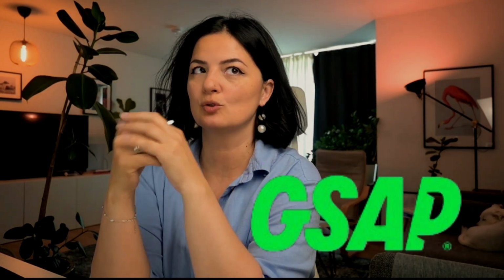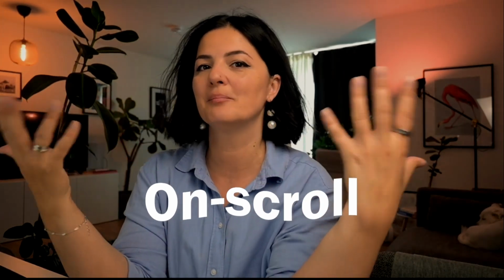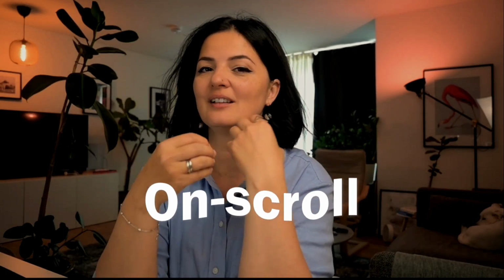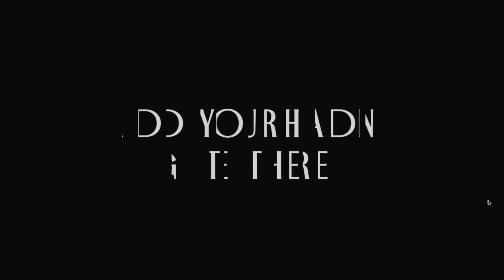All right, today we are going to be doing a GSAP tutorial, and this time it's going to be another text effect on load. So as you load the page, the text will have a certain effect, and I will have an example of how it's going to look right here. And I think it's pretty cool.